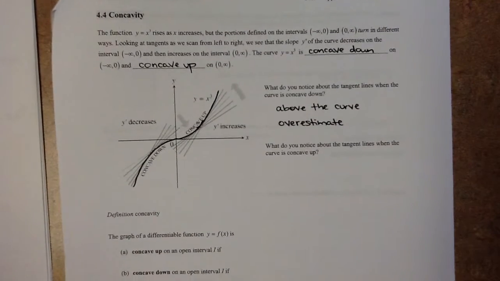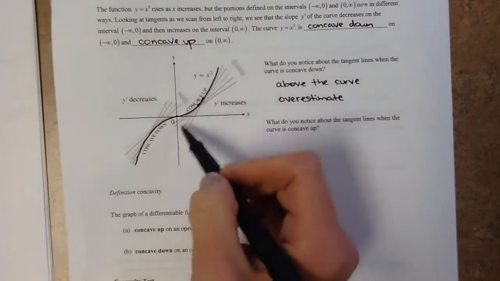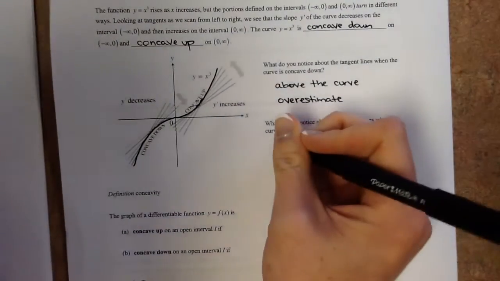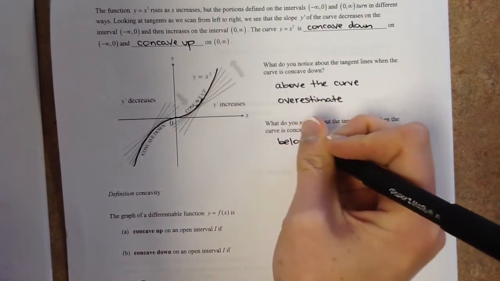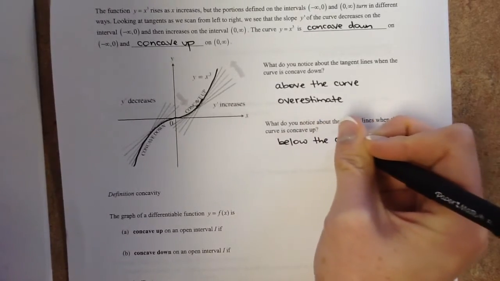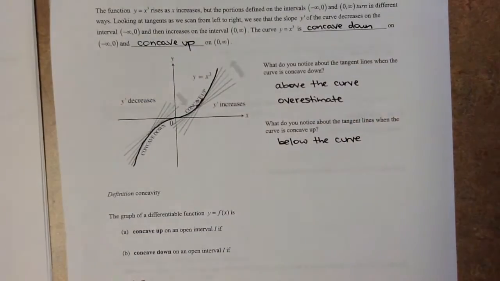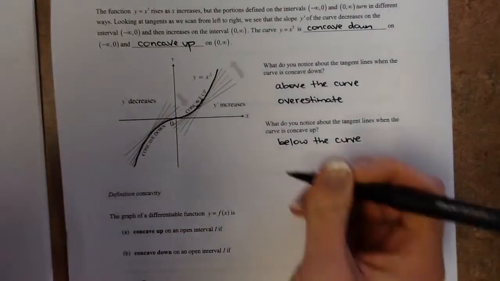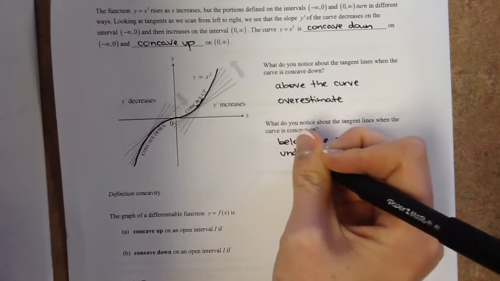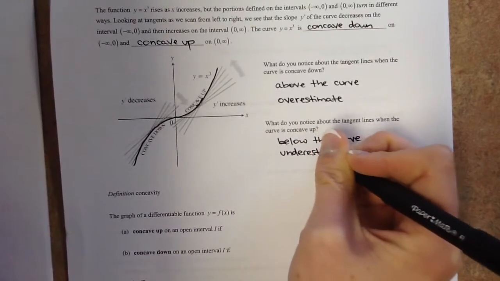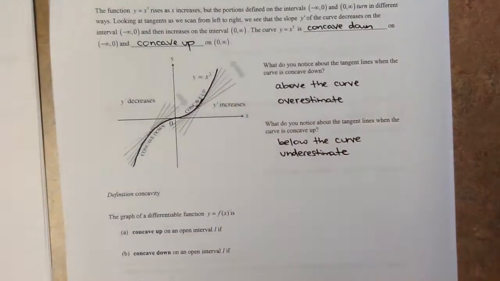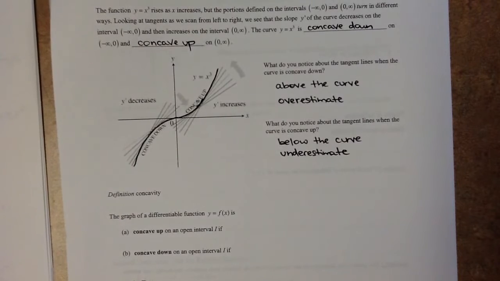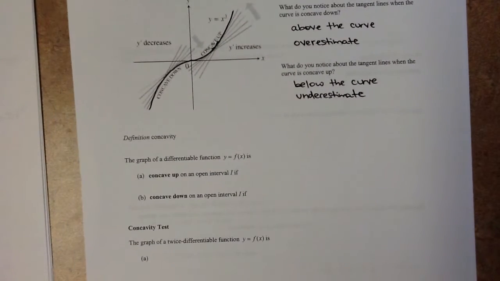What do you notice about the tangent lines when the curve is concave up? We already mentioned this as well. All of the tangent lines are below the curve. And so if the tangent line is below the curve, then any estimate that you try to make would be a slight underestimate. The tangent line values are all below the values on the actual curve. Okay, that will come into play during a lot of AP tests, so we'll talk more and more about that throughout the year.